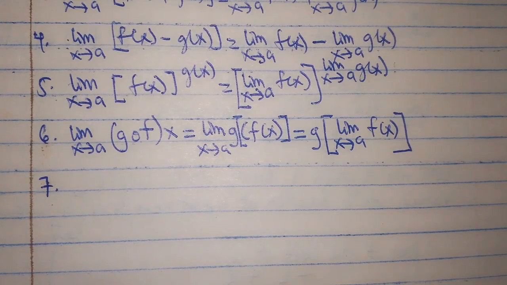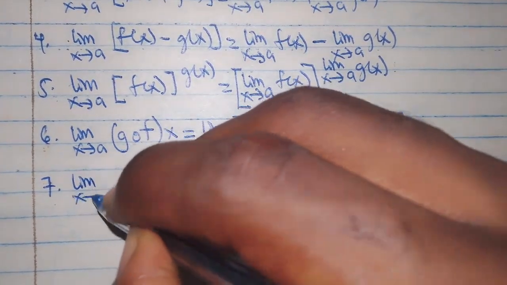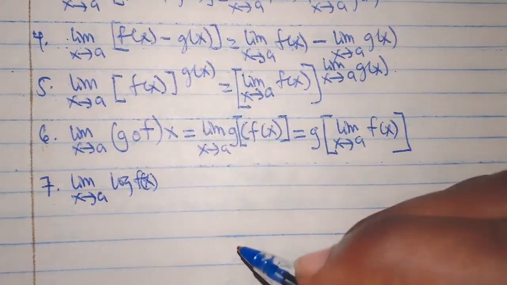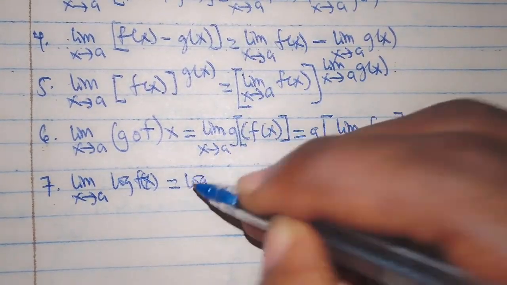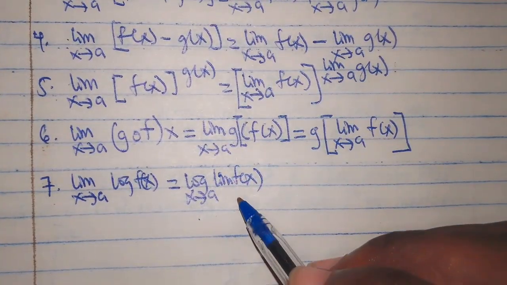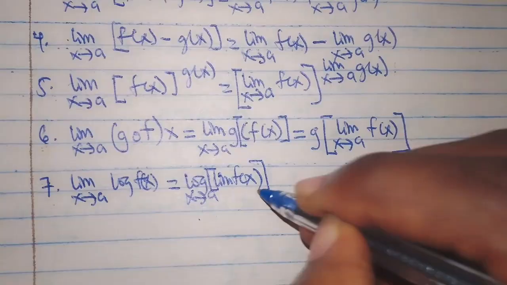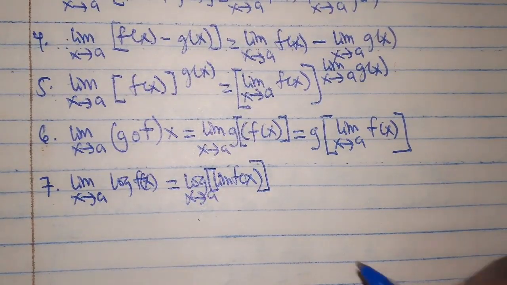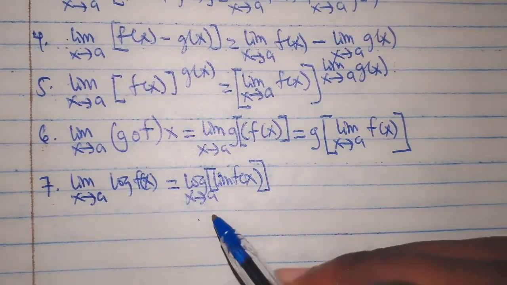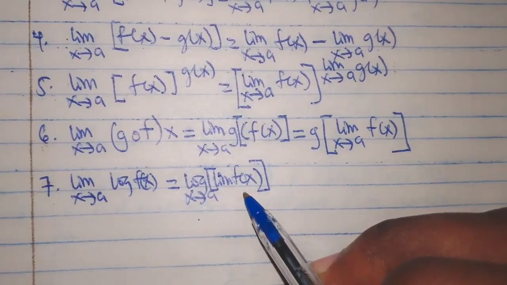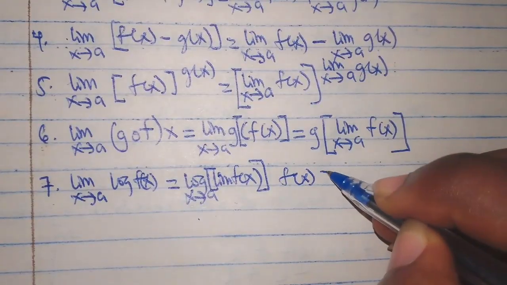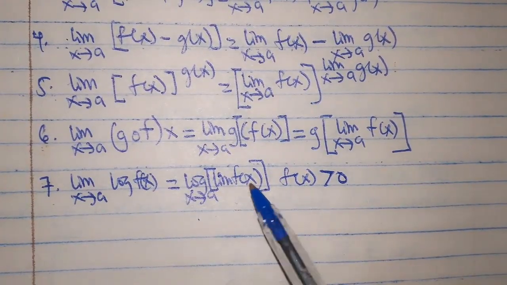So we are saying, this one is about logarithms. The limit as x approaches a of the log of f of x is equal to the log of the limit as x approaches a of f of x, where f of x is greater than 0.